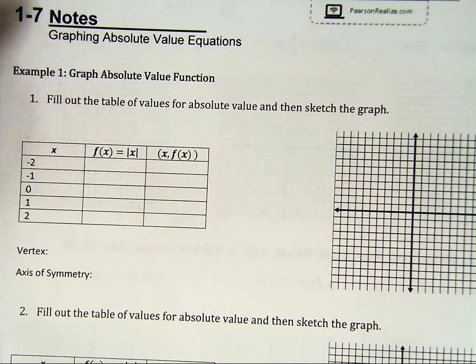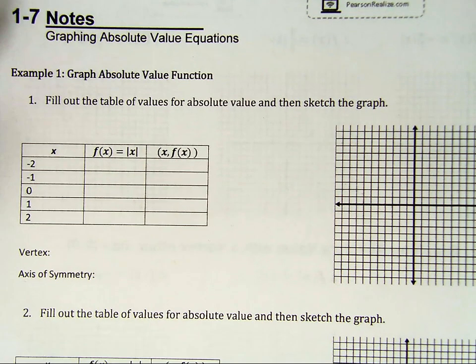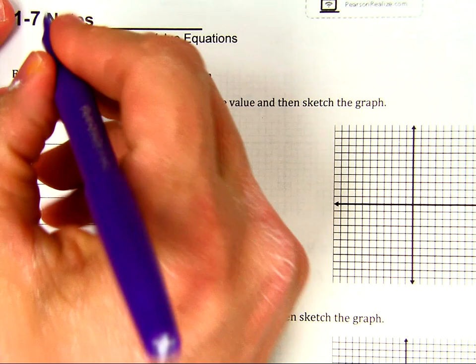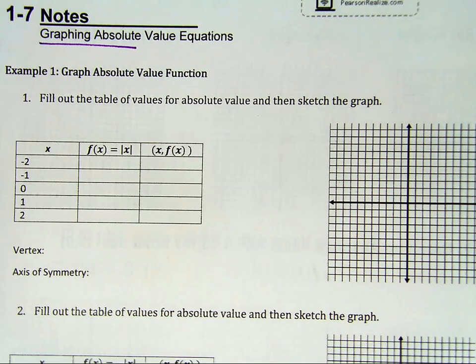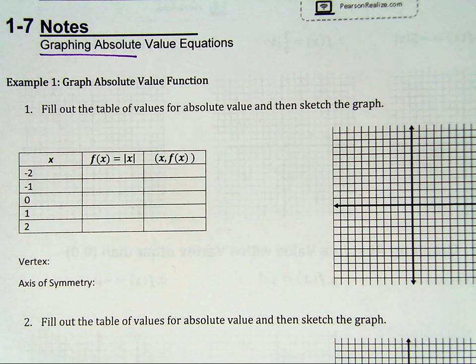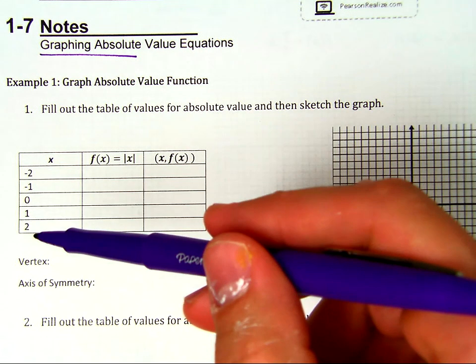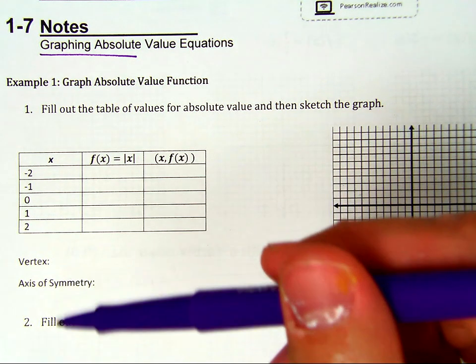Alright guys, so today we're going to continue working with absolute value, but today the emphasis is going to be on graphing absolute value and what that looks like. At this point we have a good idea of not only what absolute value does to numbers, but also how we can solve equations. So before we graph our first equation, we're going to take a look at a table of values and just look to see what it does to certain numbers when we take the absolute value.